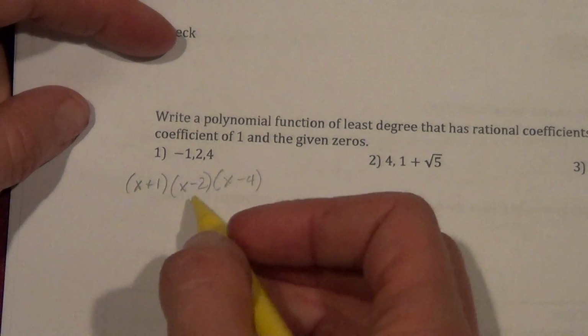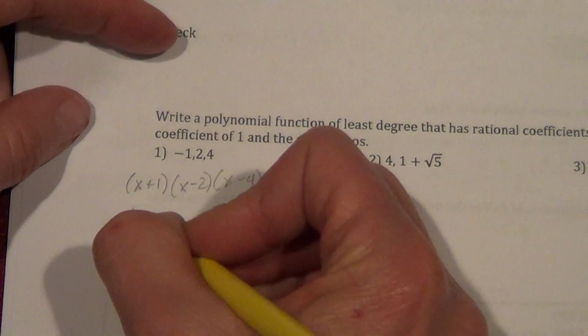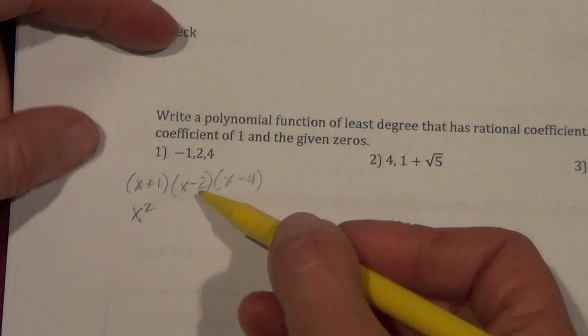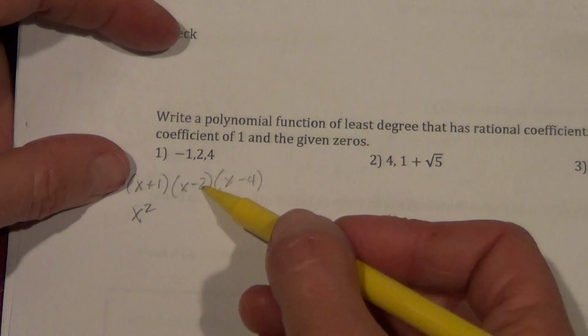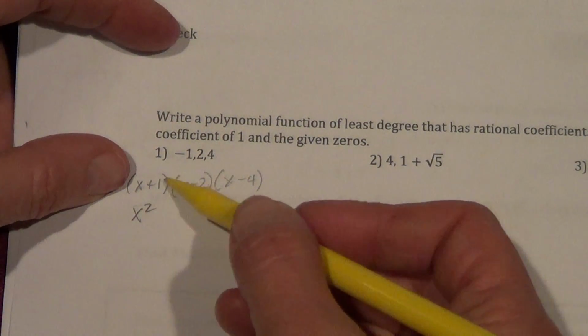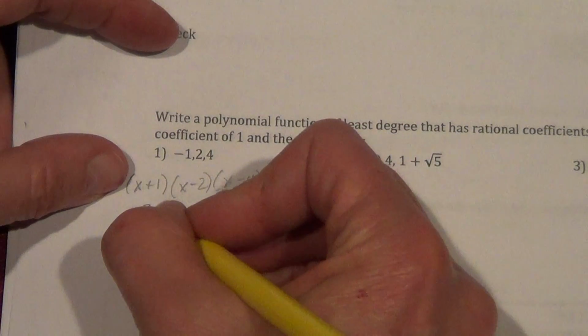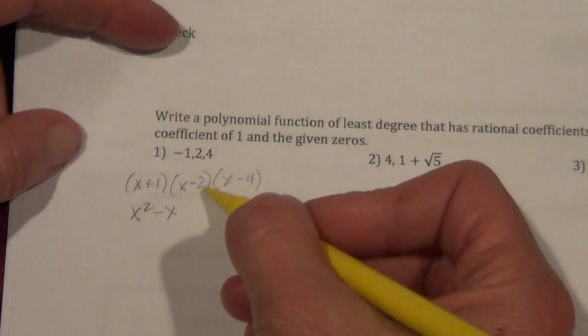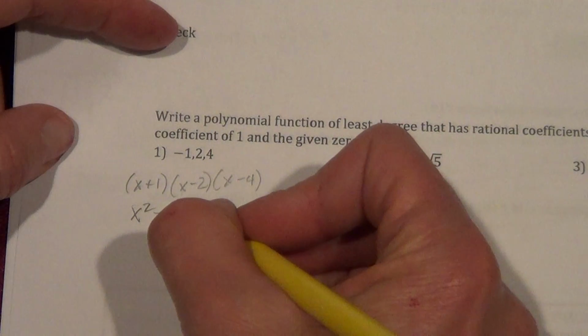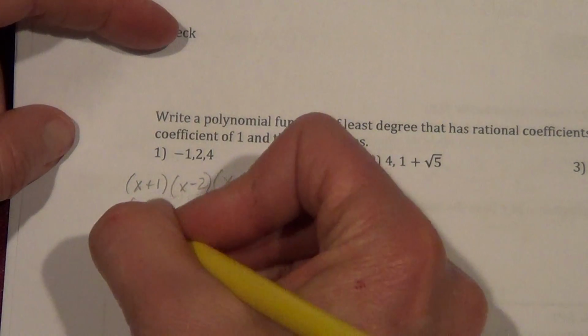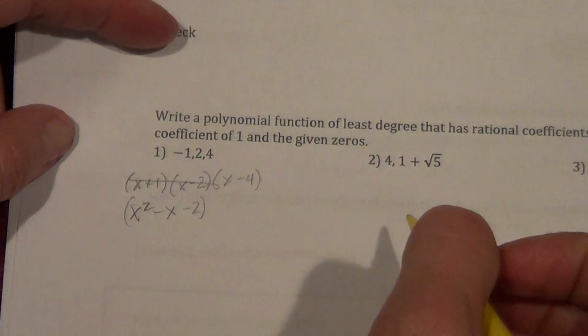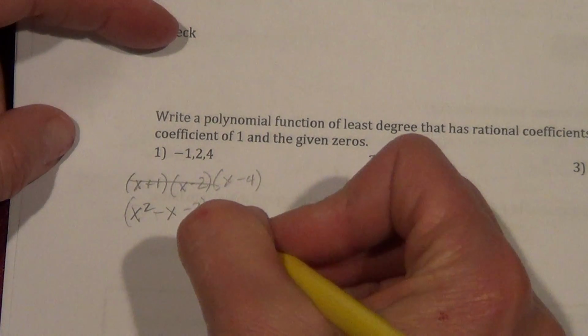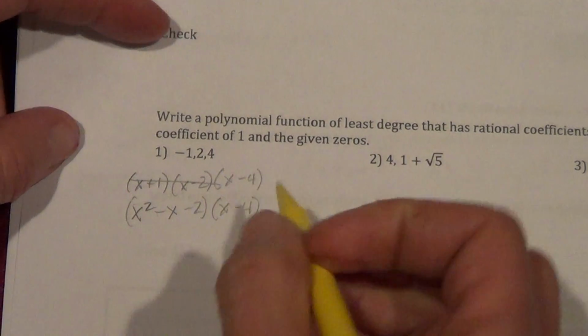So I would go ahead and multiply x times x is x squared, just FOIL it. Outside, x times -2 is -2x, plus the inside plus 1x would be -x. -2 times 1 is -2. So that gets the first two there. Now we need to multiply it by x minus 4.